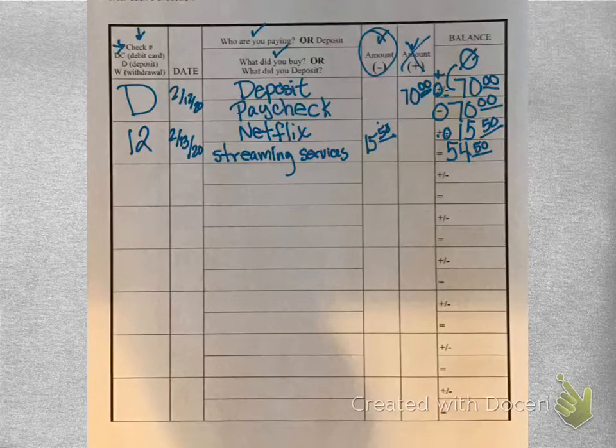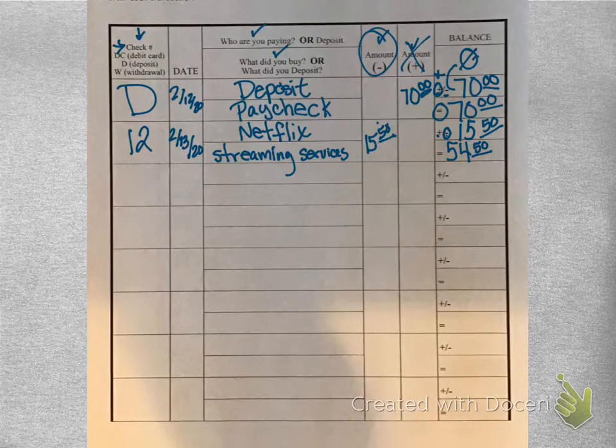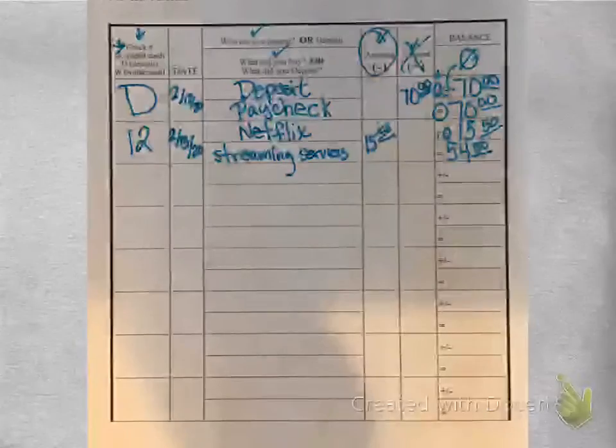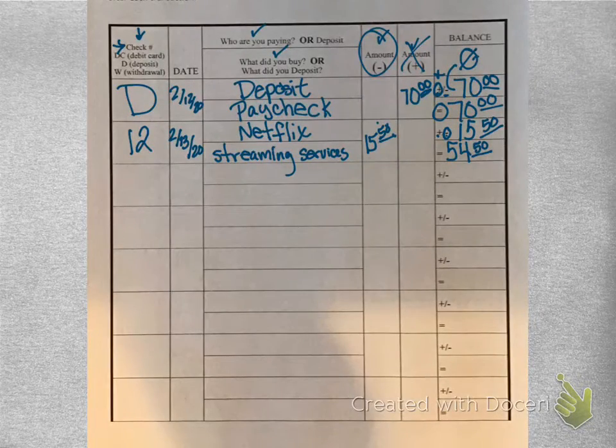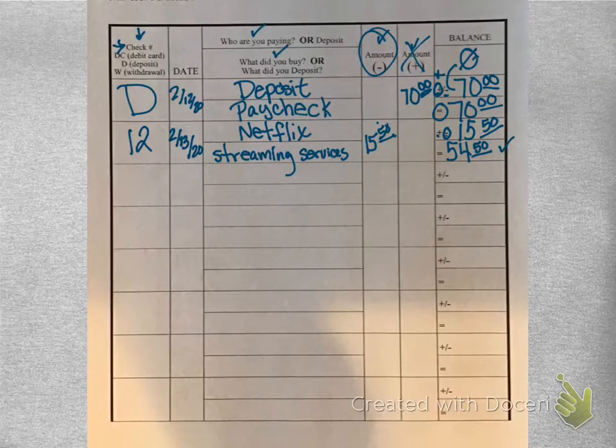So $70, take away $15.50. I'm just going to think through and make sure it makes sense. Well, if it was $70, take away $10, that would be $60. And if I took away $5 from that, that'd be $55. And I took away 50 cents. Yep, that makes sense. $54.50 seems right. I think I did it right on my calculator. I always want to think it through, because my brain is much, much better than a calculator at thinking. In fact, it's completely better, because calculators can't think at all.